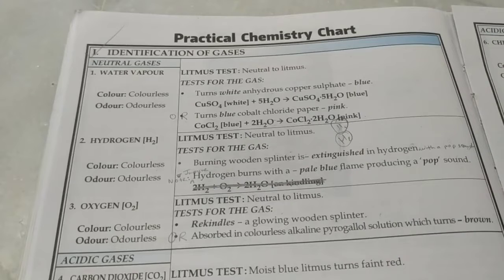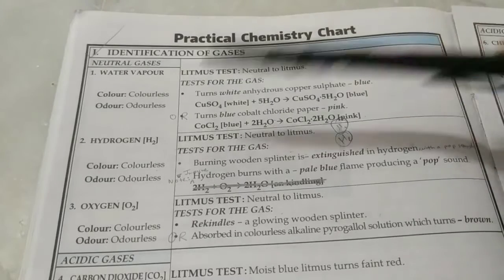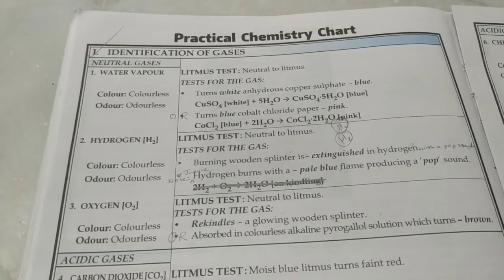Let's take another example. How will you distinguish between water vapor and hydrogen? By the way, both are colorless, so how can you be sure which one is hydrogen, which one is water vapor? Yeah, you may think that we'll let it condense, and if you see a colorless liquid being formed, it is water vapor, but you cannot invent your own tests for the exam. You have to stick to these tests. So how about this?